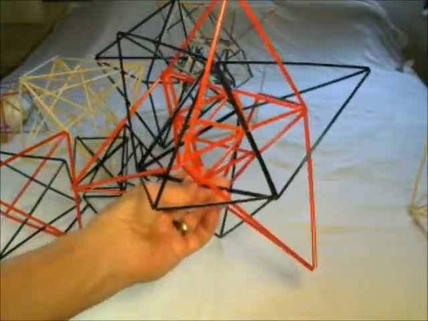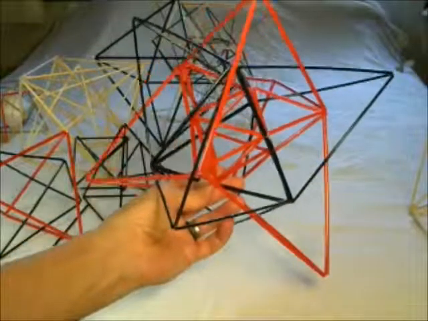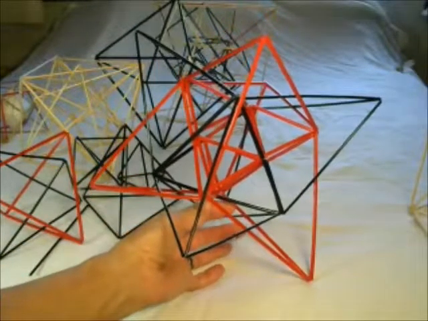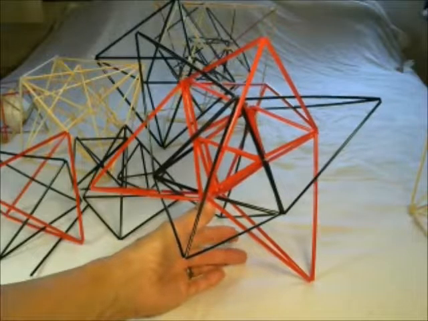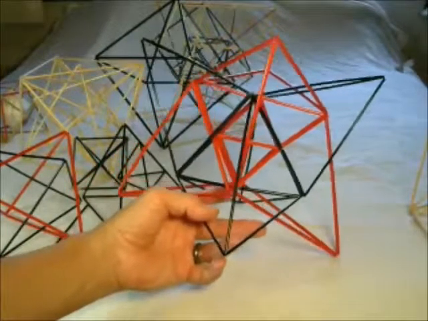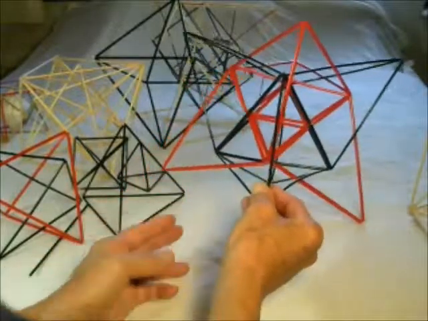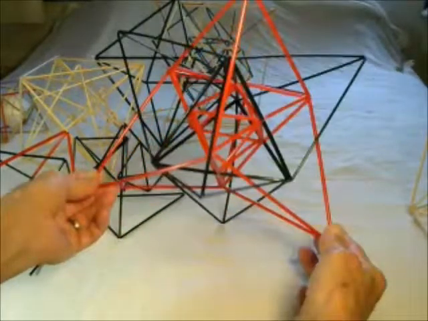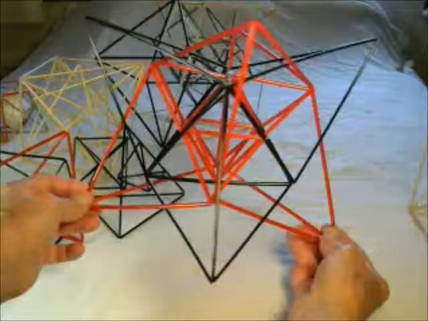Now this is actually the cube that, well, let's back up a minute. You can kind of recognize what this construction looks like.